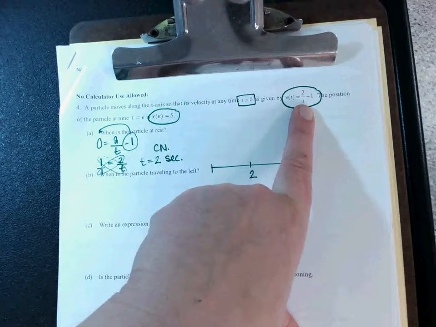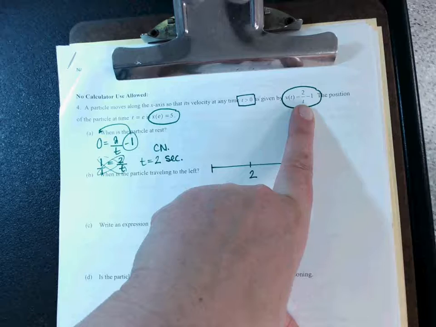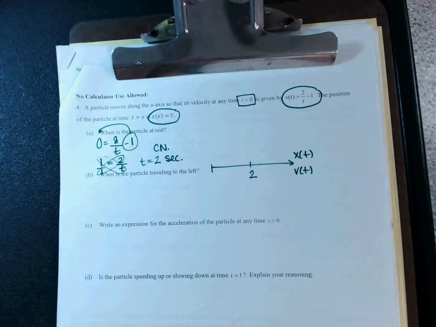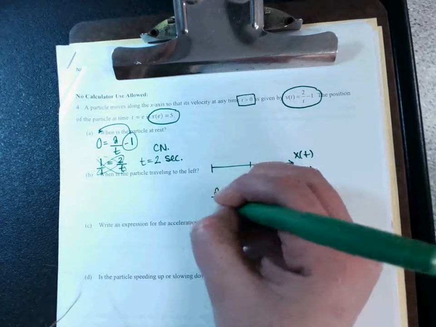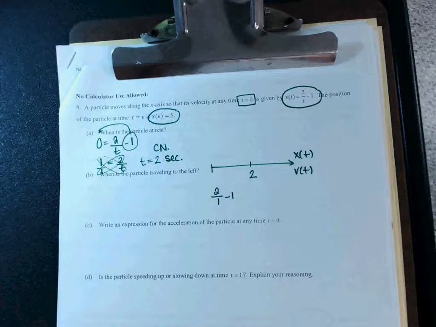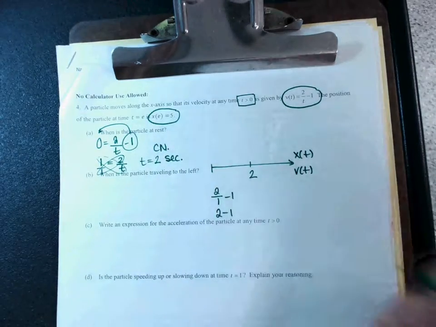Now, think about why. Why could I not plug in 0 to this? Because t is where? On the bottom. So it makes sense that they're saying don't pick 0 or you get it divided by 0. So we're going to pick 1. Okay, so I'd have 2 over 1 minus 1. Well, that's really just 2 minus 1, which is what? Positive 1.